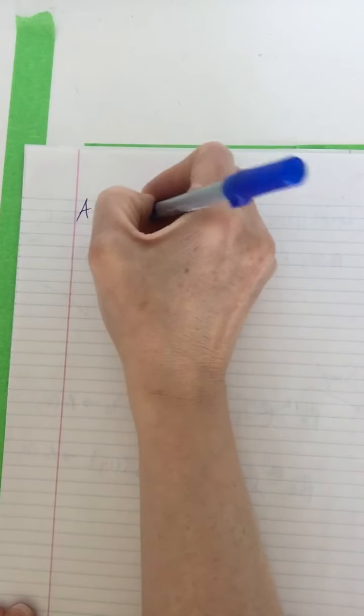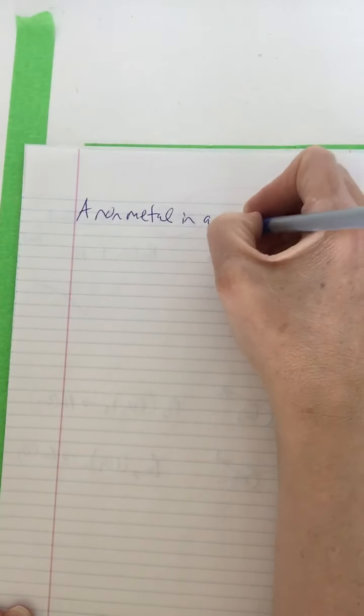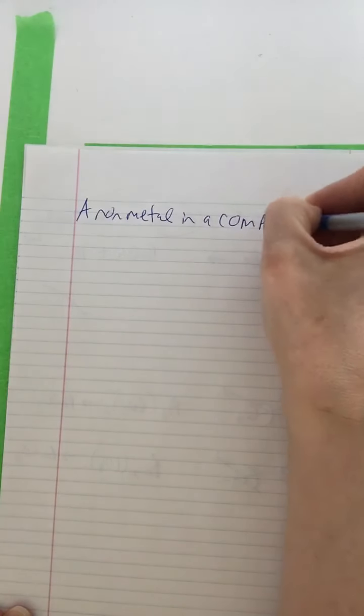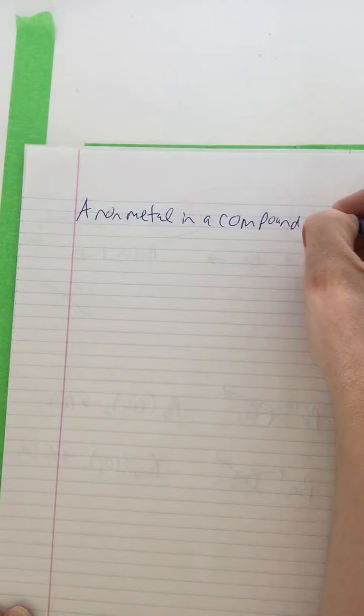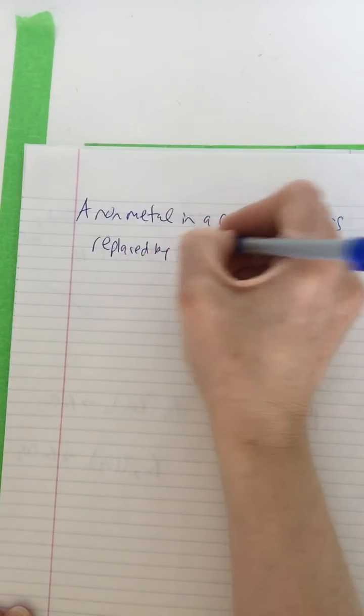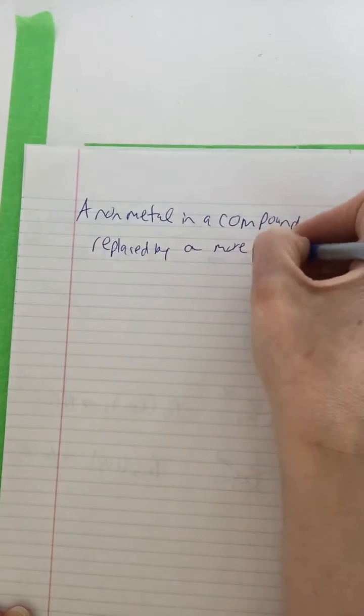Sometimes, so this is example number 4, a non-metal in a compound is replaced by a more active non-metal.